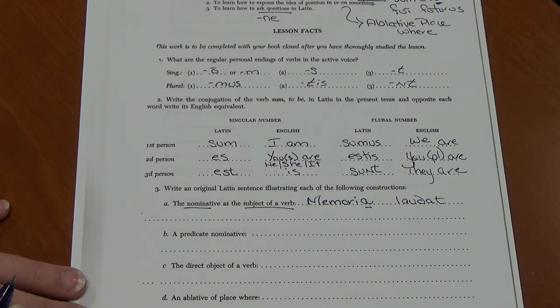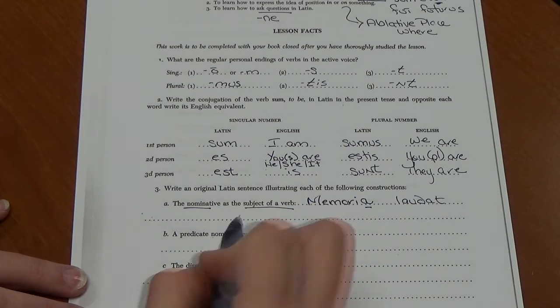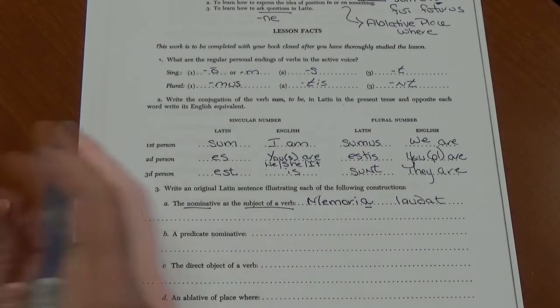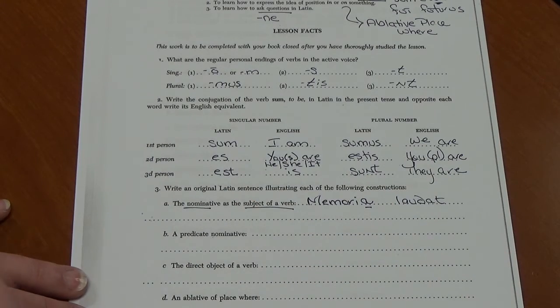We don't know what it praises yet. I see down a couple from now I have to use a direct object, so I very well may revisit this sentence to form that sentence. A predicate nominative. Now remember, to have a predicate nominative, I need to have a verb of being. And now I have all of these verbs of being that I can use.